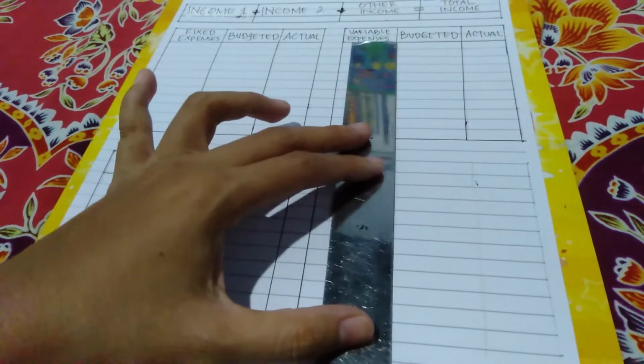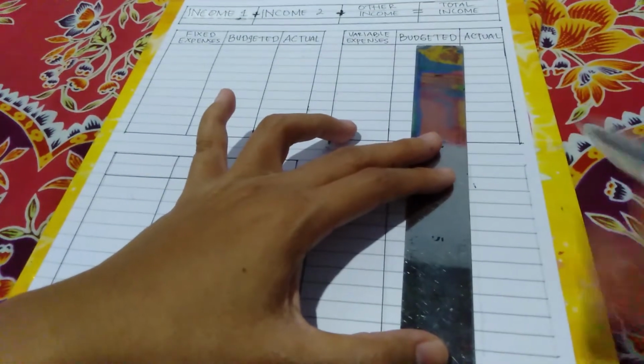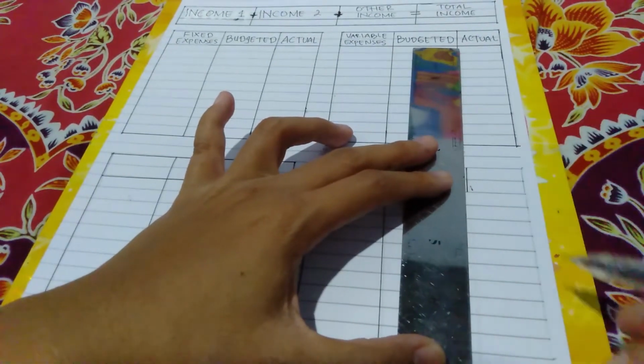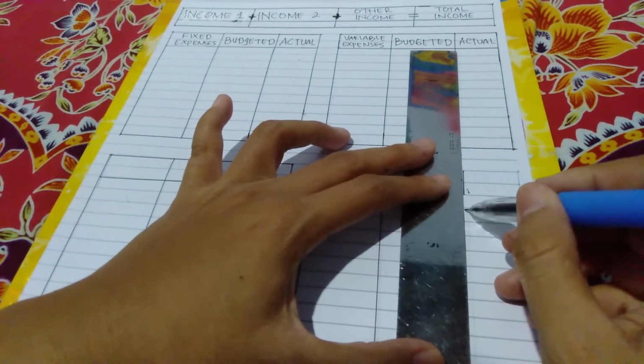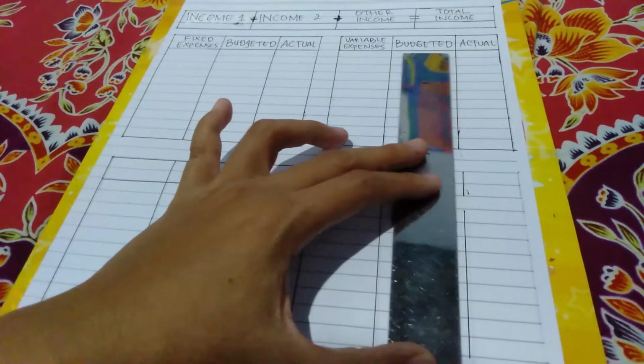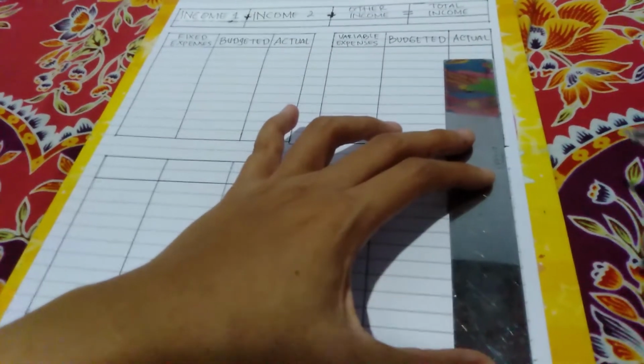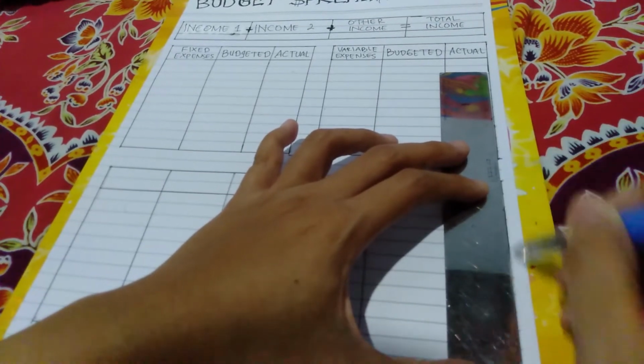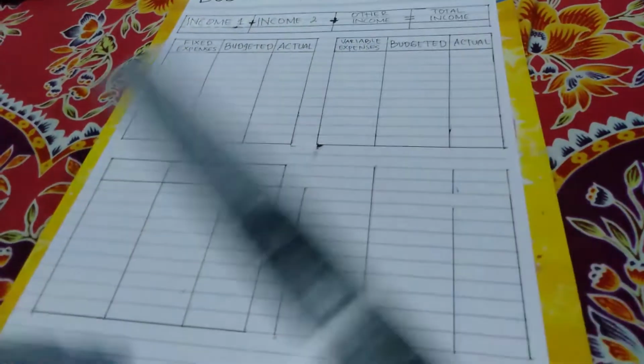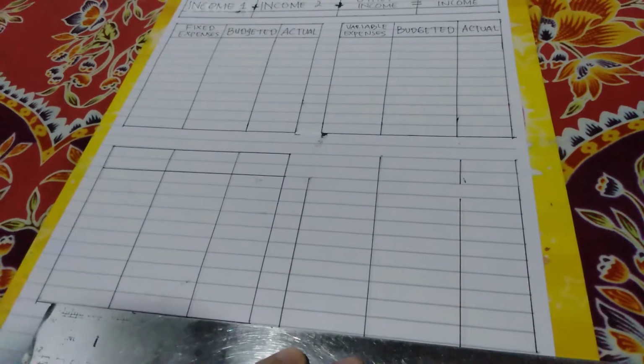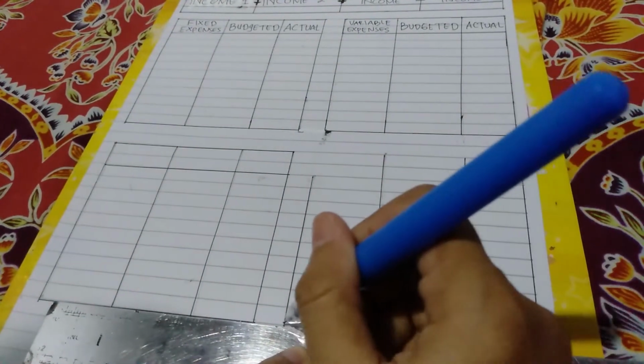So you just have to create the budget one and also the actual one, so you can compare and you can control how much budget you need to prepare for the payment.